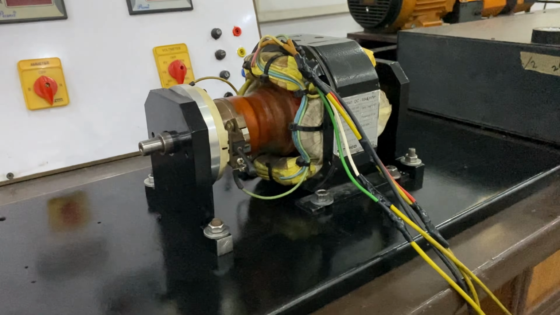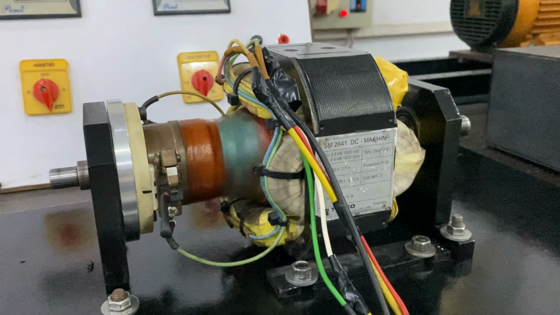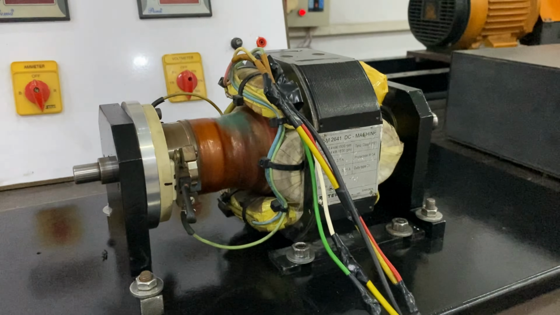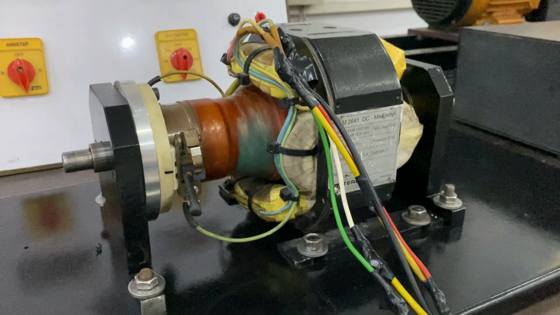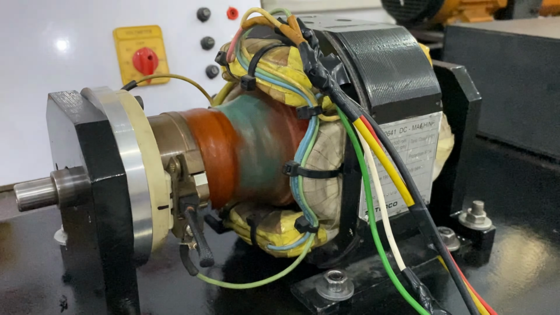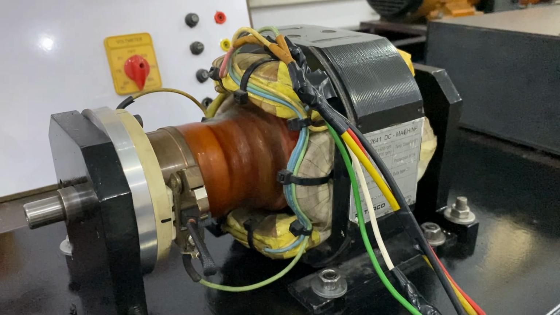The purpose of this video is to just demonstrate the parts of the DC machine in detail, so that you can visualize what we are studying in the theory, and how it is correlated with the actual structure of the machine. So this is the demonstration of all what we have studied in the theory class.